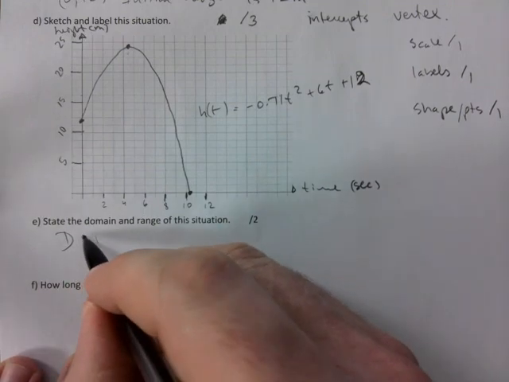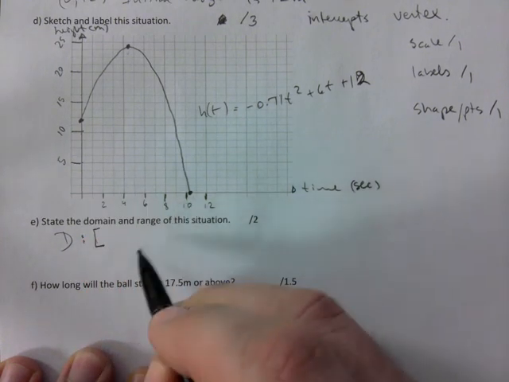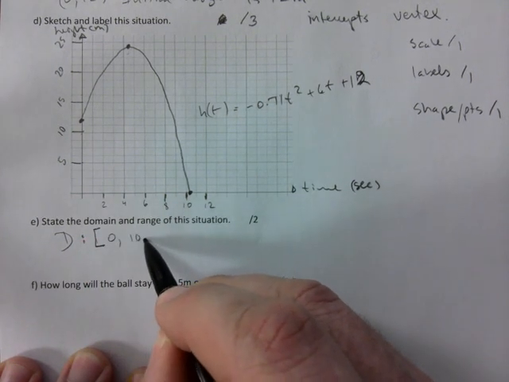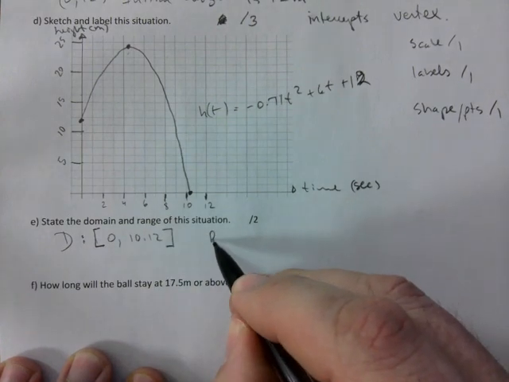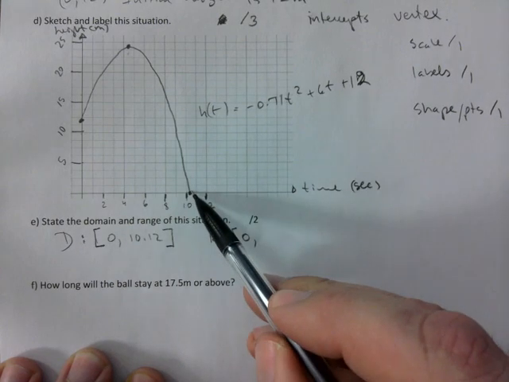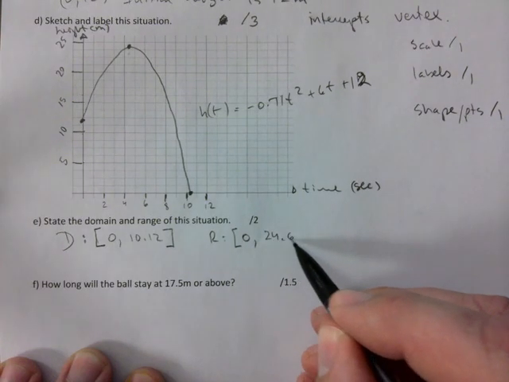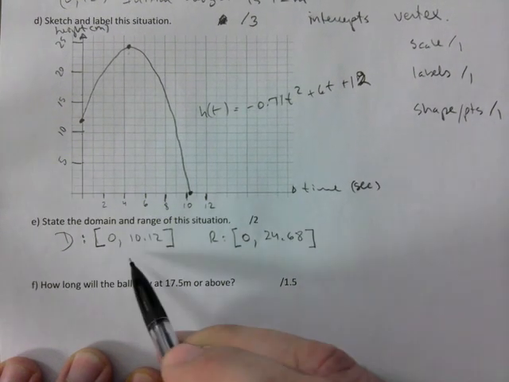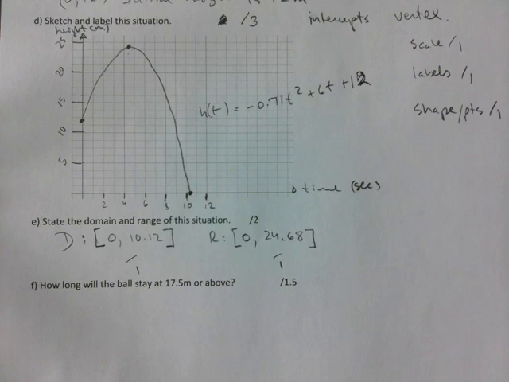The domain and range, you choose which one you want to use, which format. So for the domain, we usually go D, and then if you want to use interval, it's from 0 to 10.12, right? And your range would be zeros included, right? Because it does touch the ground all the way to the highest point, which is 24.68. So you get 1 mark for each correct domain and range.